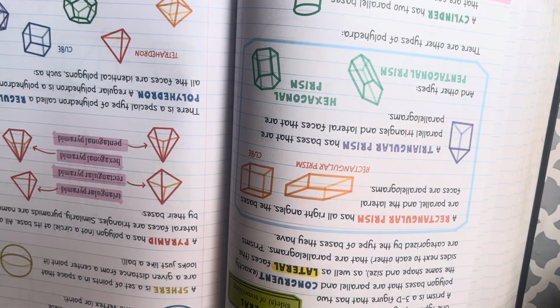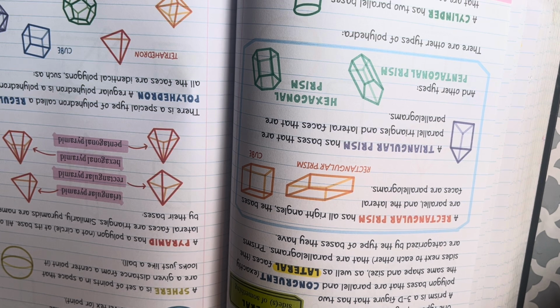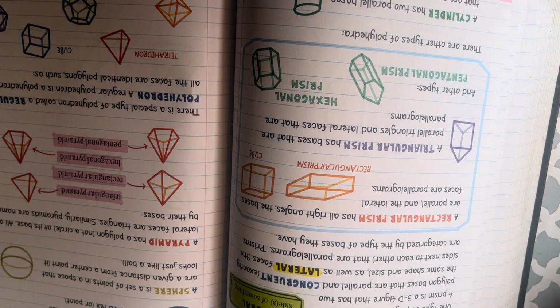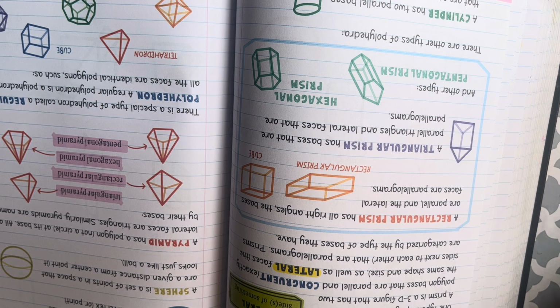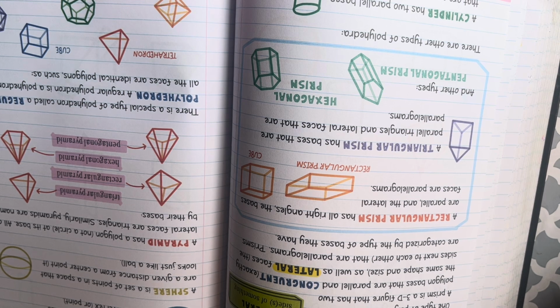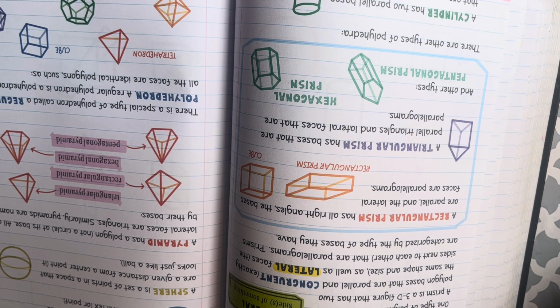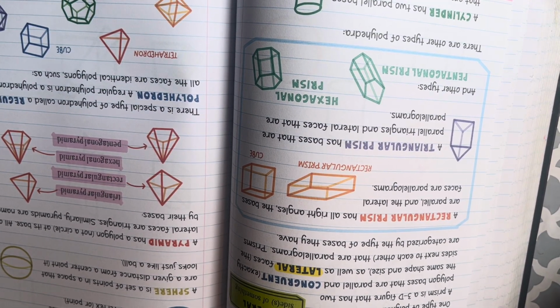Poly is a prefix for many. A polyhedron is a 3D figure made up of regions that are shaped like polygons. The regions share a side. Each face of a polyhedron is a polygon.